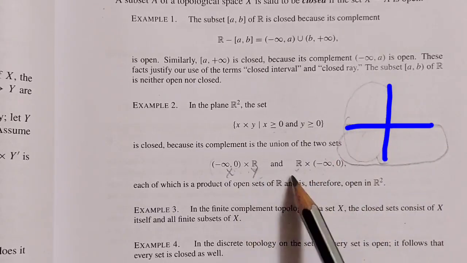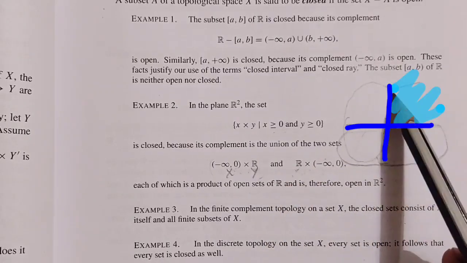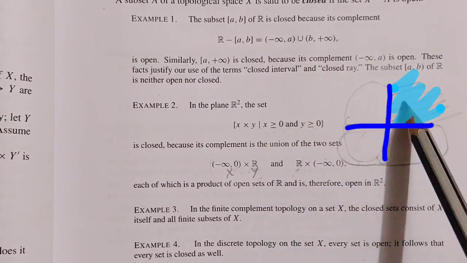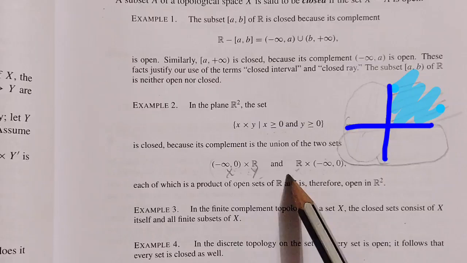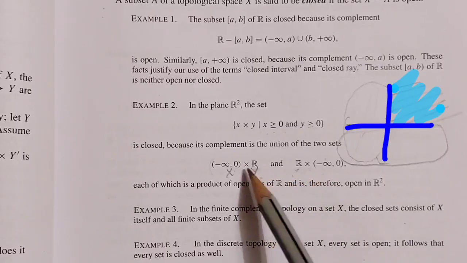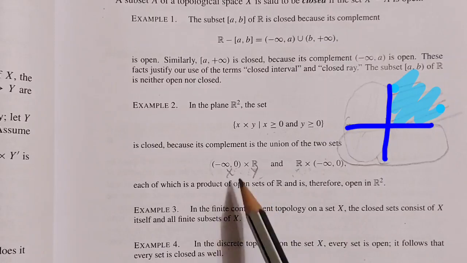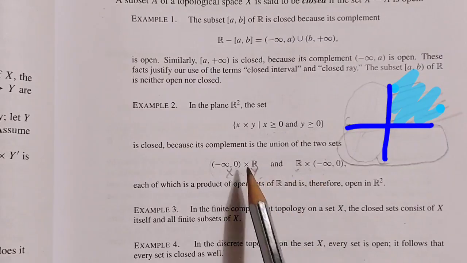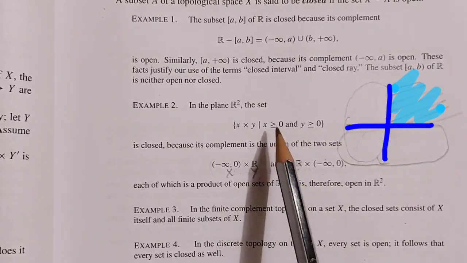So when I take the union of these two sets, I get the complement of my given set. So my complement is just given by these two sets. The union of two open sets is open. Why? How are these two open? Because the product of open sets is open. We know the result: a product of open sets is open, hence it is open. It is also open. The union of two open sets is again open. Therefore the complement becomes open, and therefore the set becomes closed.